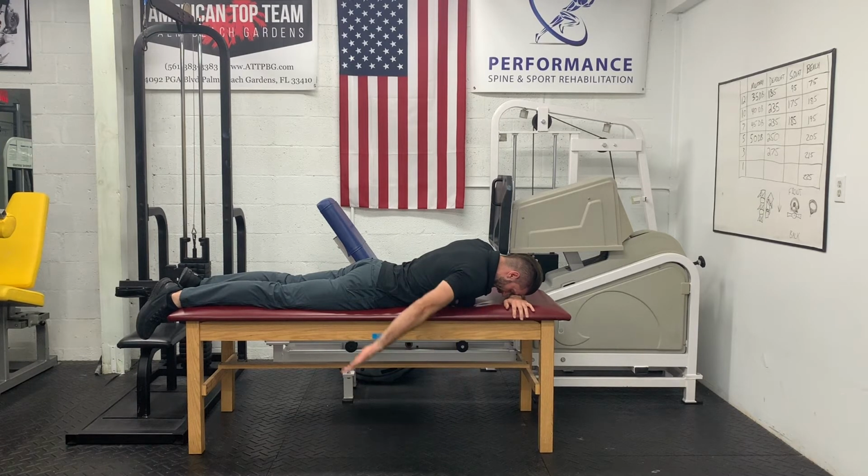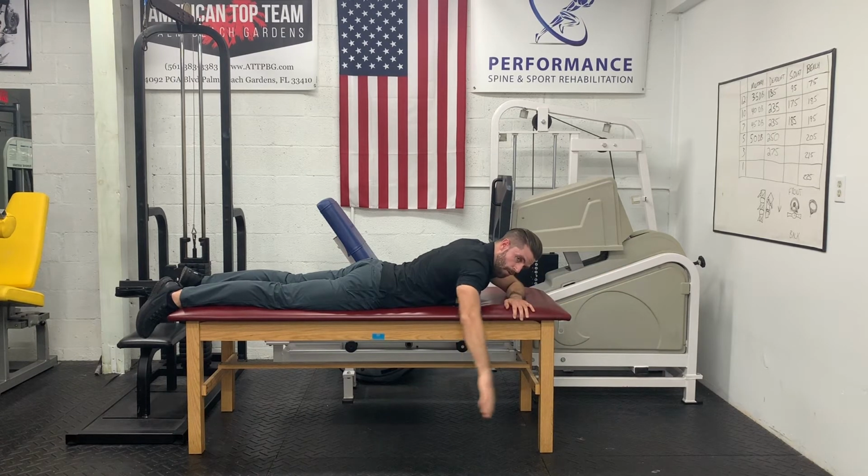I'm going to do an A. My palm faces the ceiling. A T. My palm faces the ground. A Y. Thumb towards the ceiling. And an I. Thumb towards the ceiling. You see I have a pause. 1, 2. Take your time. We'll perform all 4 movements for 1 rep 10 times.